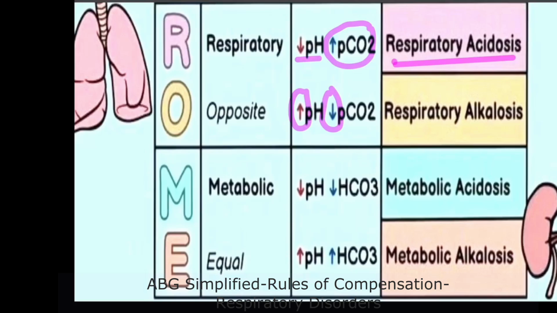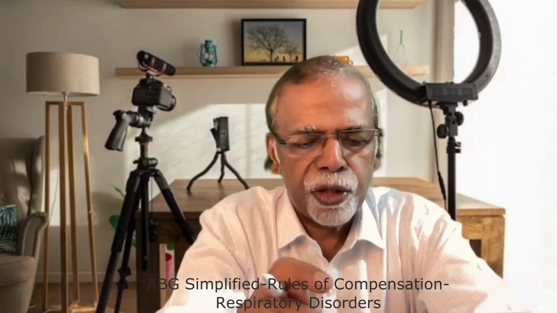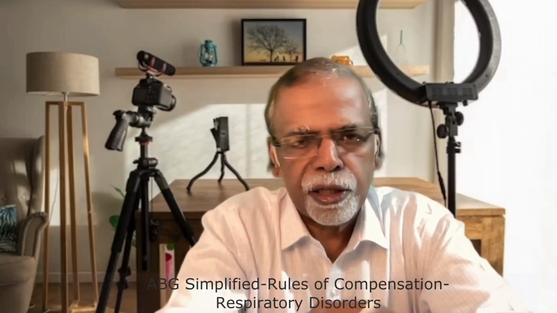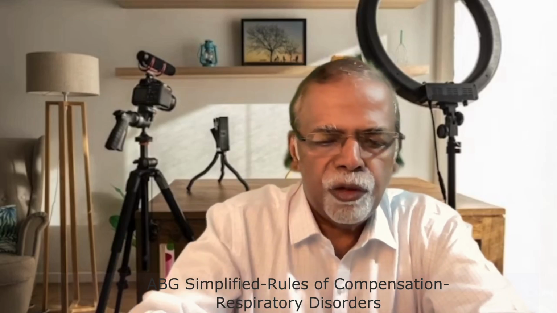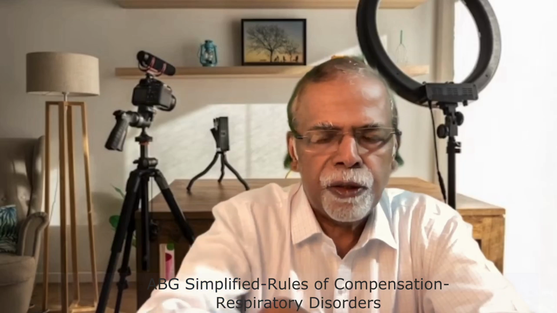For the metabolic, when the pH is decreasing, the bicarbonate is decreasing. When the pH is increasing, as in metabolic alkalosis, the bicarbonate increases. So this is the mnemonic ROM: respiratory, opposite, metabolic, same. So keep this in mind when you are looking at the ABG, looking at the pH and identifying the primary disorder. Now we look into the rules of compensation in acid-base disorders.